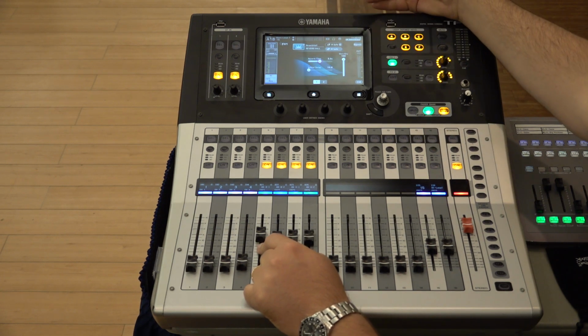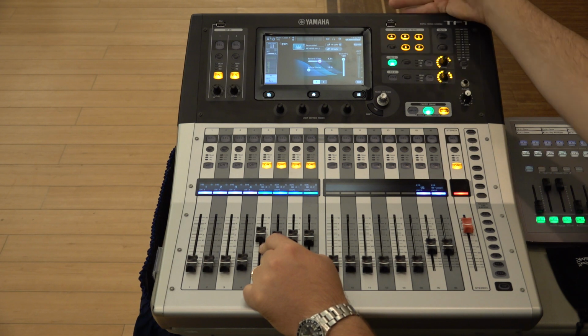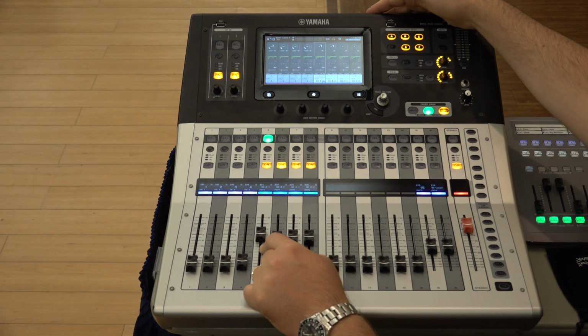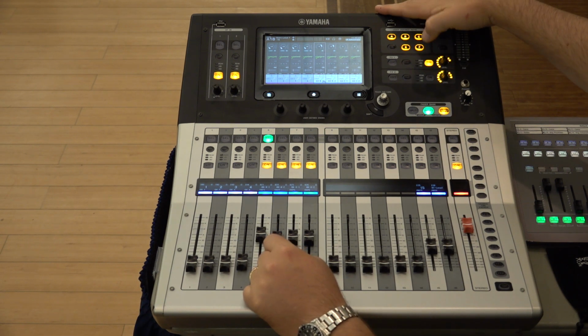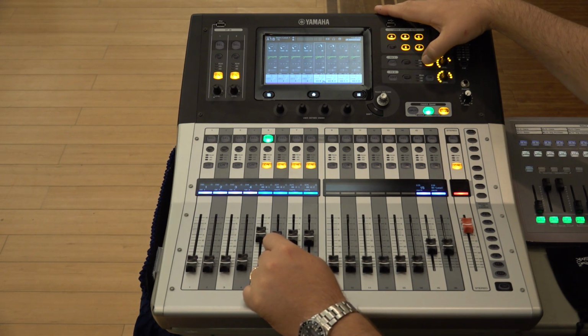So we get some reverb here. You can adjust it by hitting the edit button. You can get back out of that by hitting the edit button again. On and off for your effect.